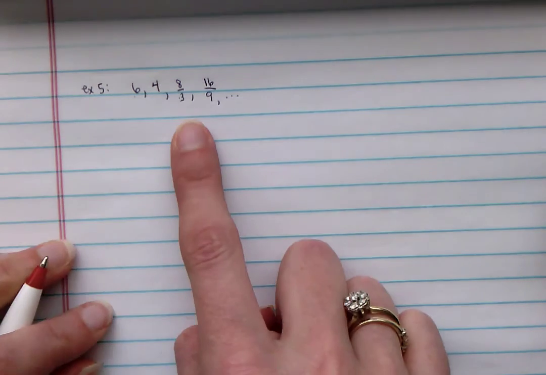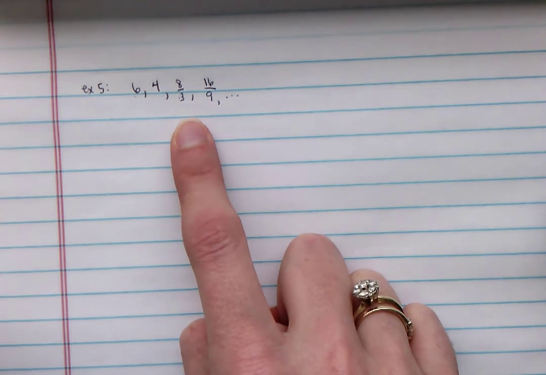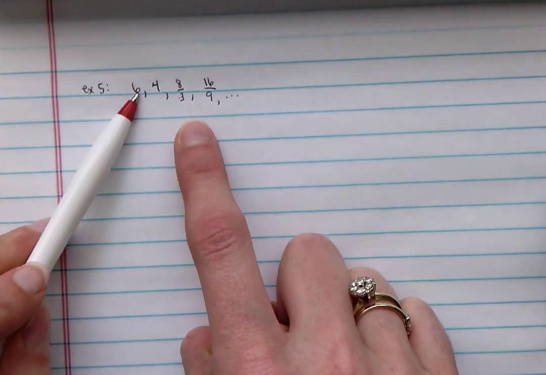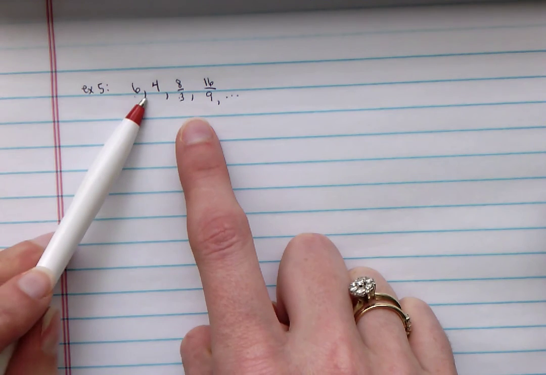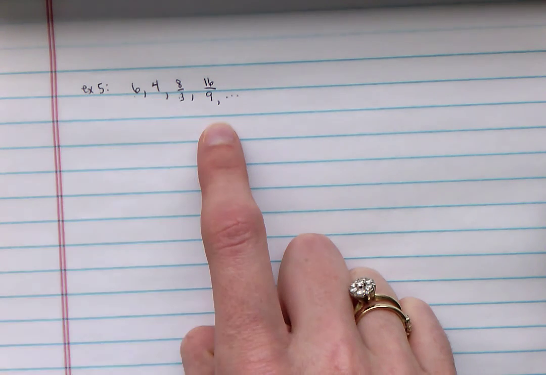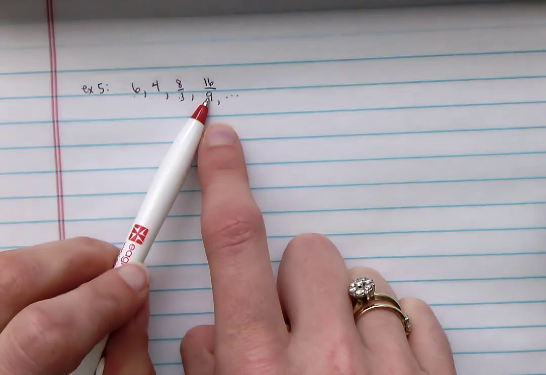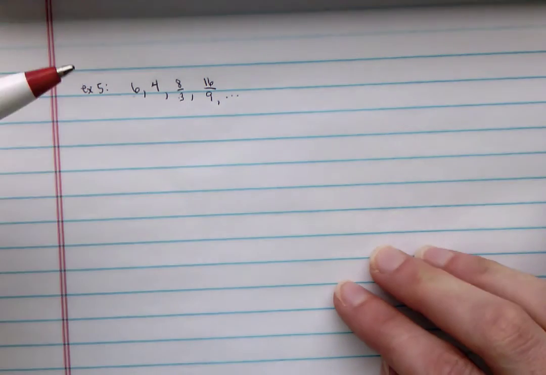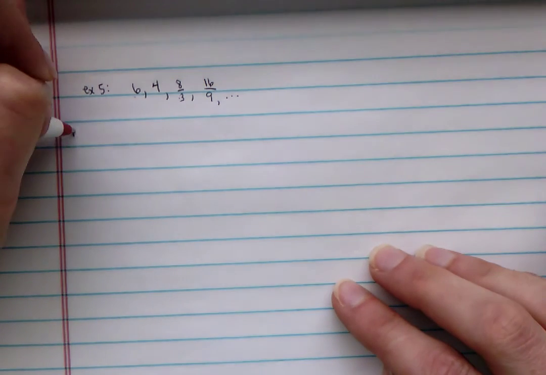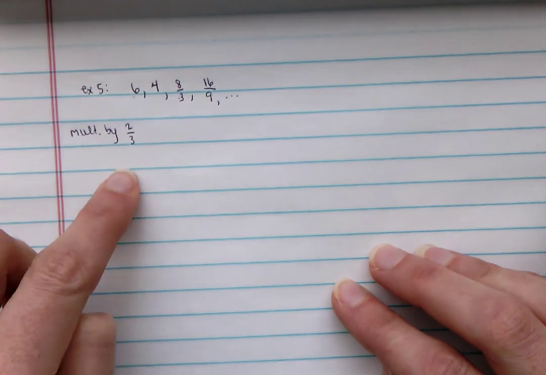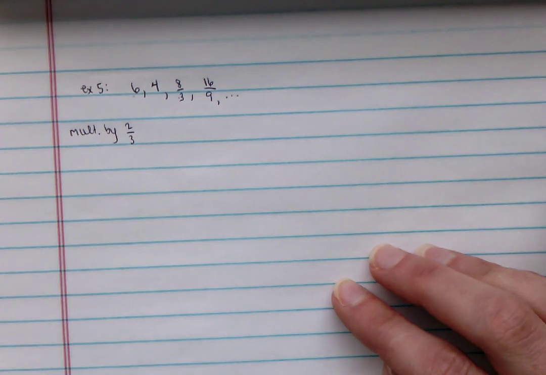Okay? So they want you to write a formula for this. And this time, this is a geometric sequence. We'll learn about this later, but we're multiplying by something every single time to get the next term. We're multiplying by 2/3, because it's 2/3 of each one, and it starts at 6.